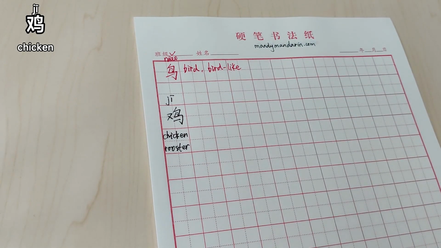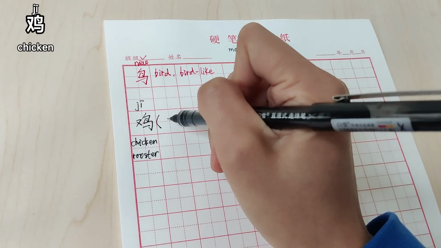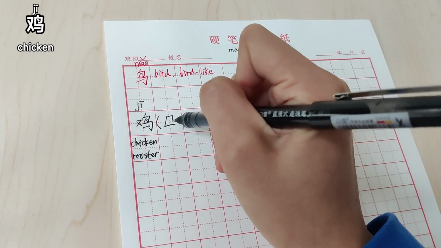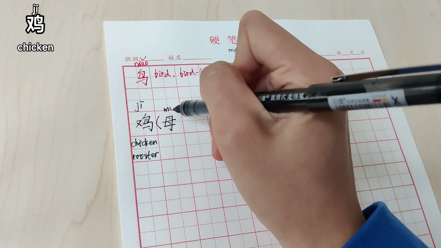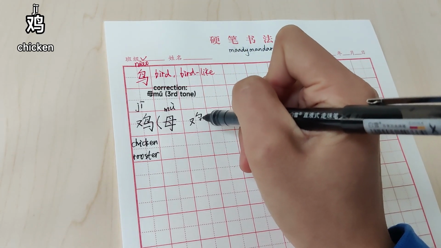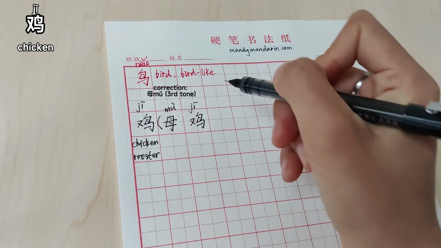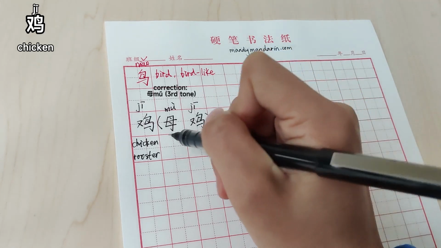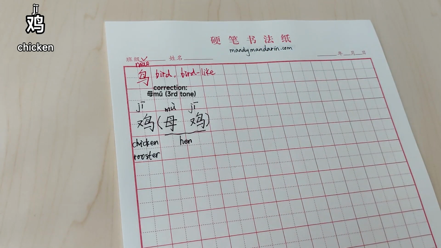and 鸡 is the chicken or the rooster. But if you want to be very specific, the chicken, the hen. So that would be 母鸡. 母鸡 is very specific, talking about the hen.